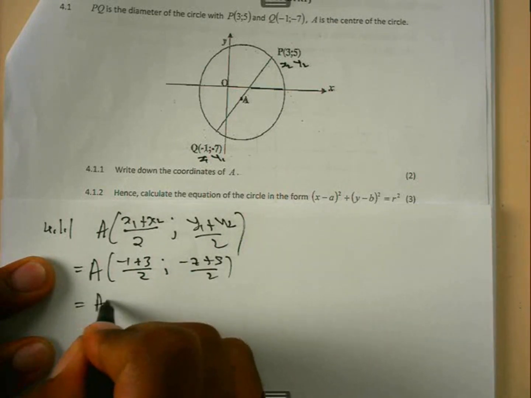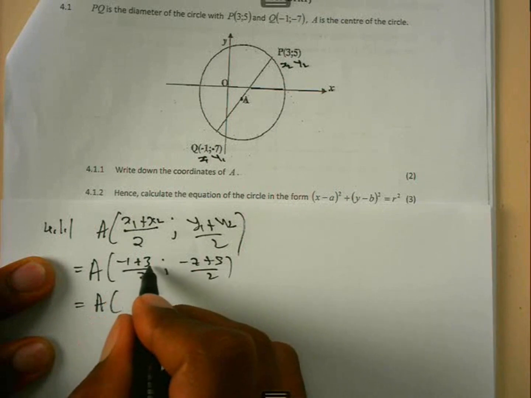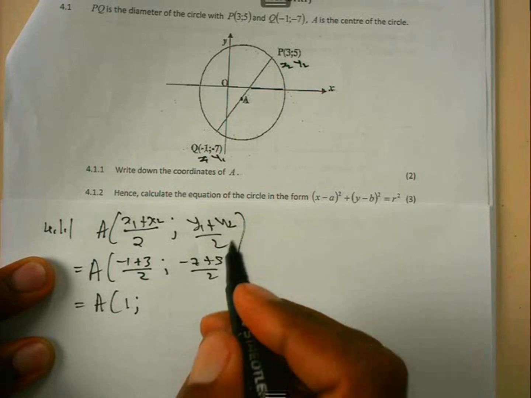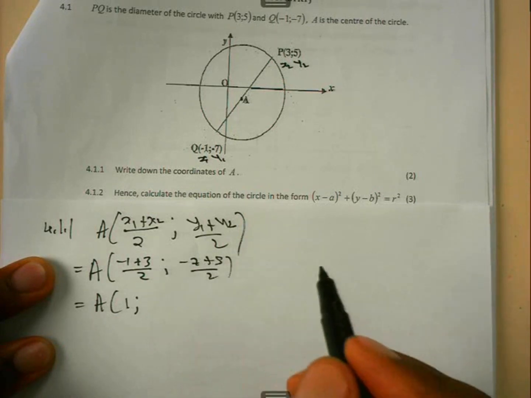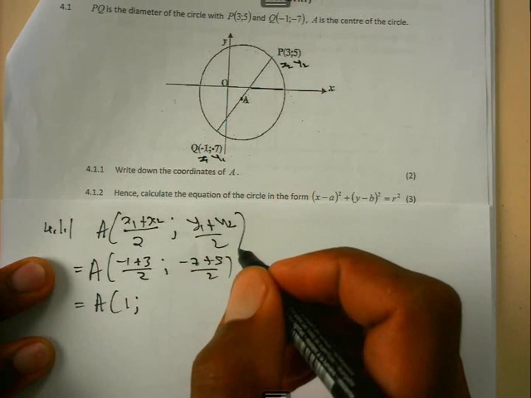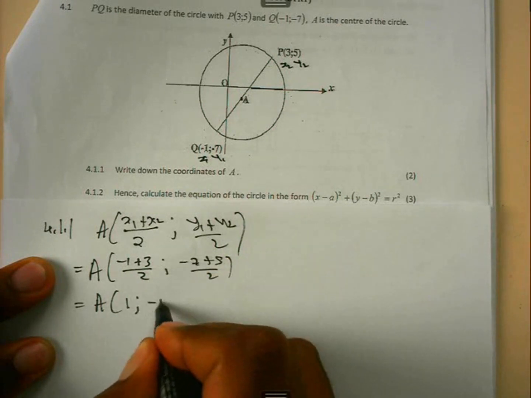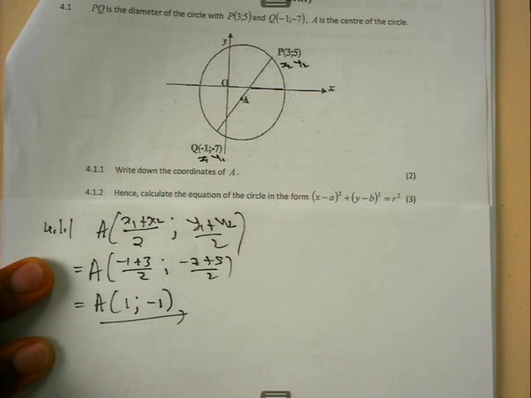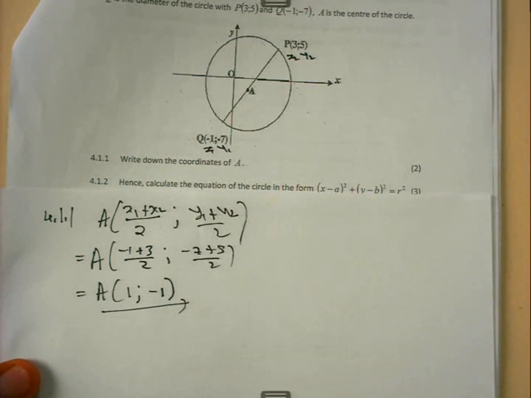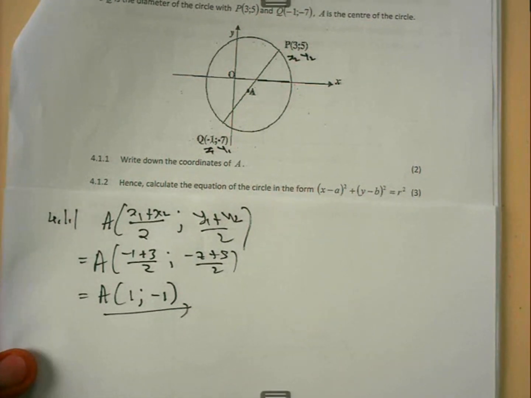From here, minus 1 plus 3 is 2. Then 2 divided by 2 is 1. And also here we have minus 7 plus 5, which is minus 2. Minus 2 divided by 2, the answer is minus 1. Therefore you immediately can see the coordinates of A are positive 1 as well as negative 1. I believe that you have this question right.